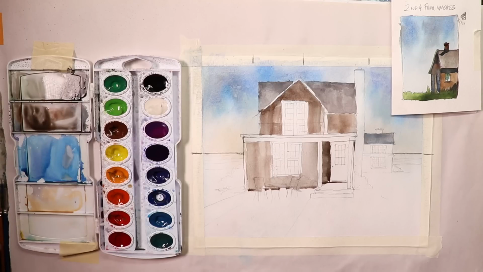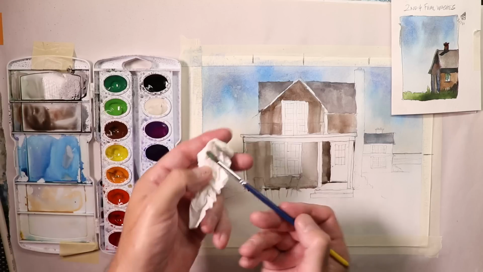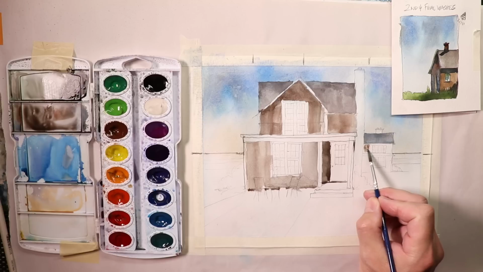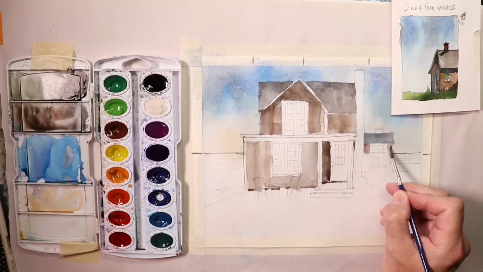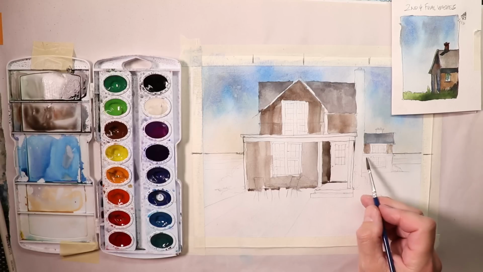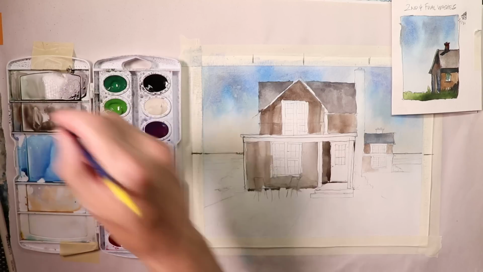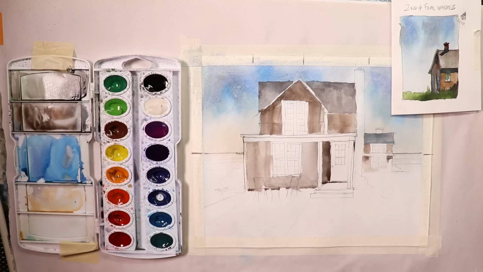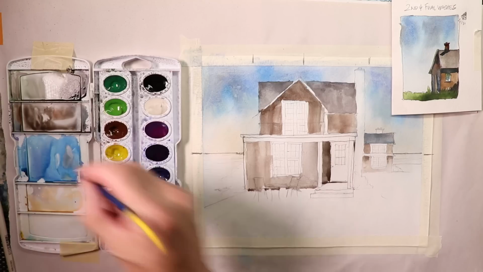Now, since we're going to start working over in the distance, let's work with a smaller brush. Let's use our Prang Oval 16 brush that comes with this set. Let's just get some... Okay, we're going to make that a little lighter, a little cooler, maybe a little blue into that.